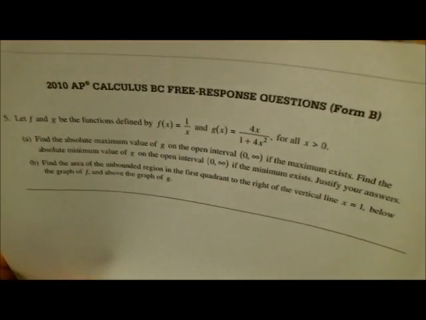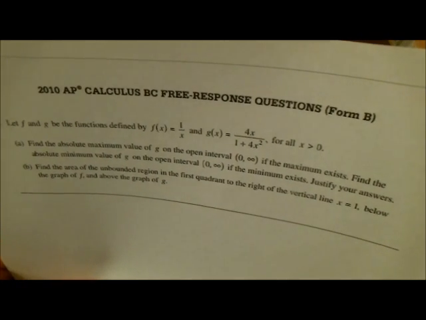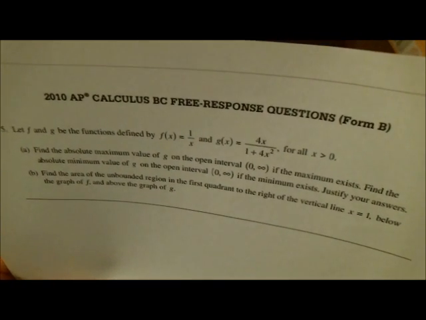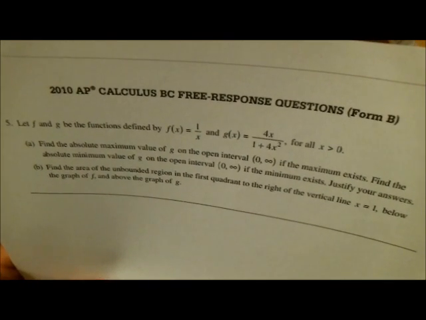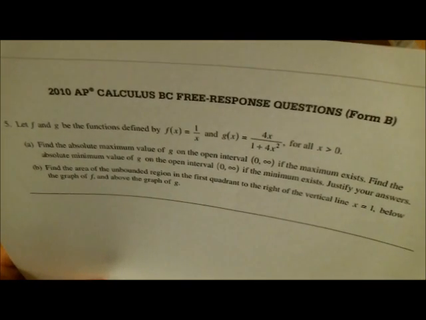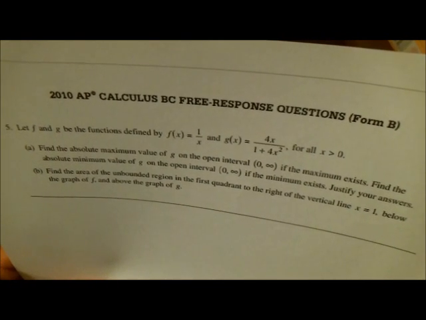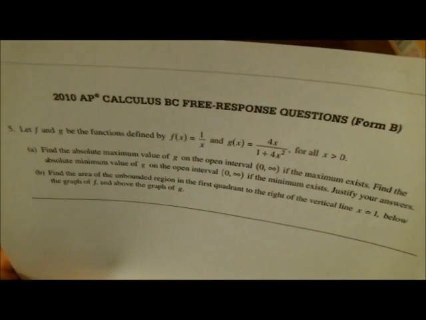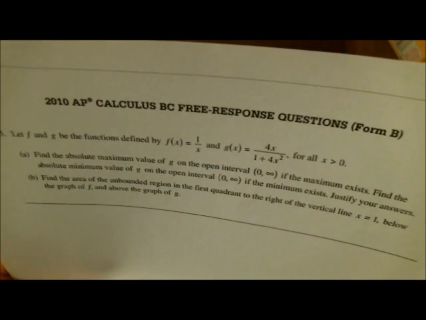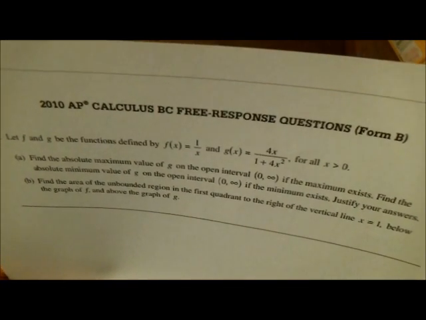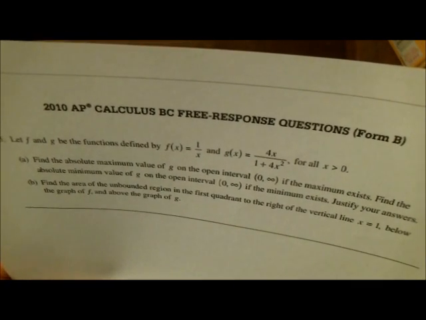Today in the Calculus Emporium, we will be working with this free response question from the 2010 Form B of the BC Calculus exam. As you can see, Part A is a really simple max-min problem with derivatives, and Part B is an improper integral problem. So let's get on into this.